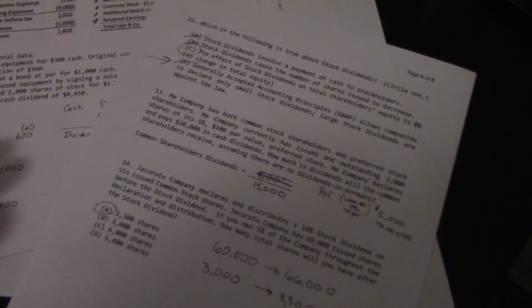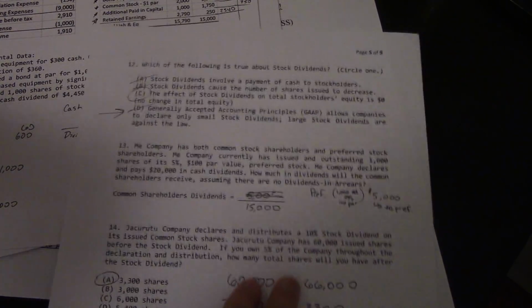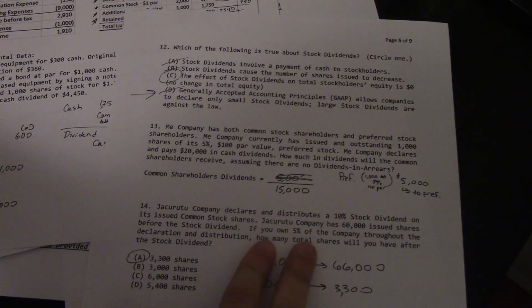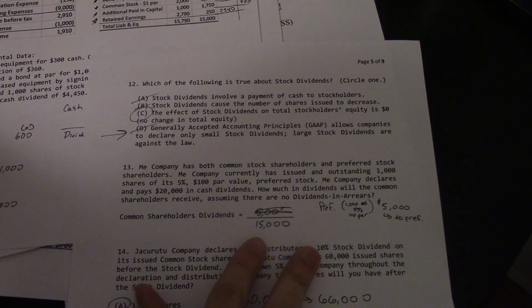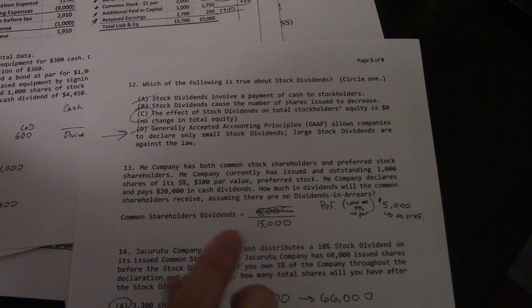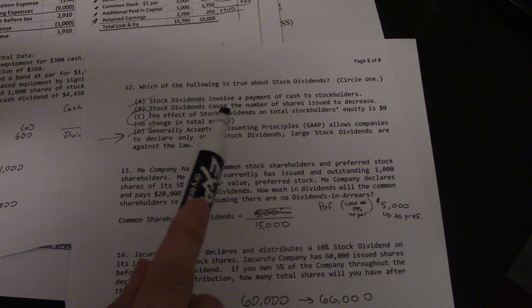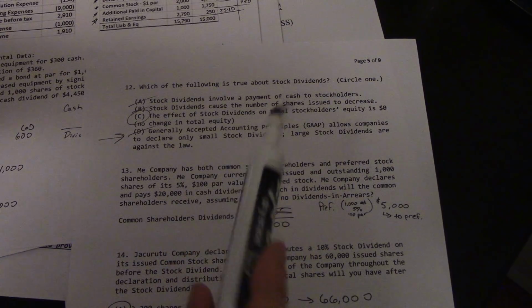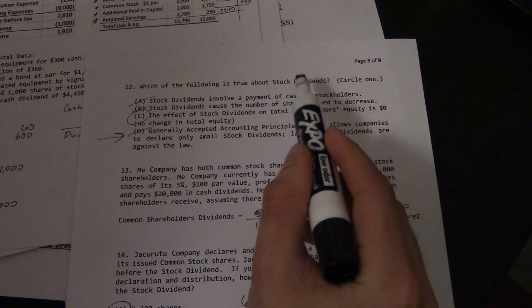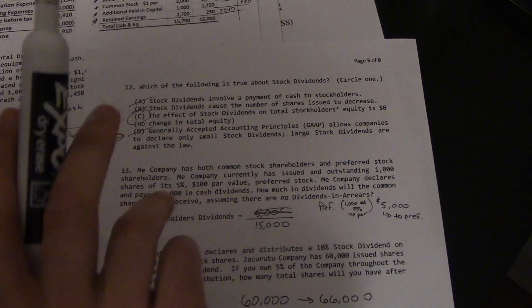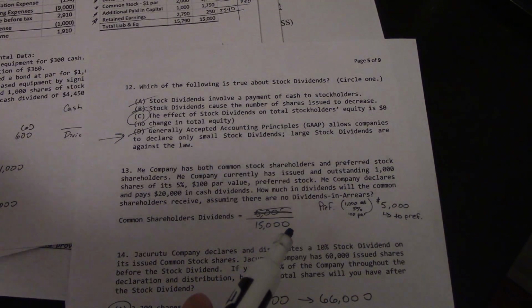Number 12. Which of the following is true about stock dividends? Okay, we'll just read through all this. Letter A, stock dividends involve a payment of cash. That is wrong. Stock dividends involve no cash, so we can automatically know that's wrong.